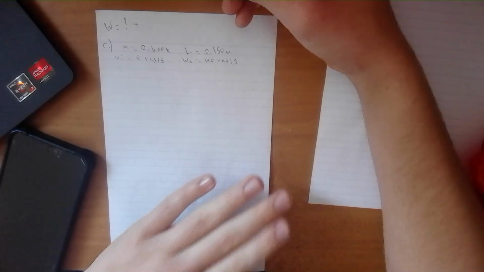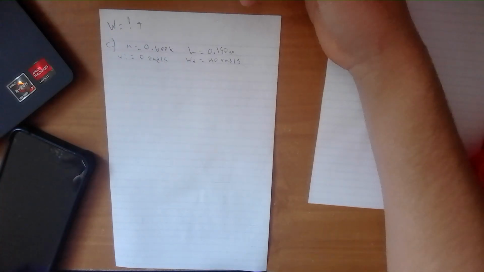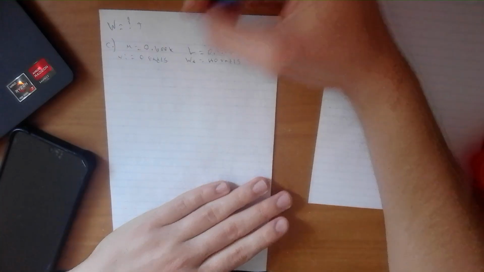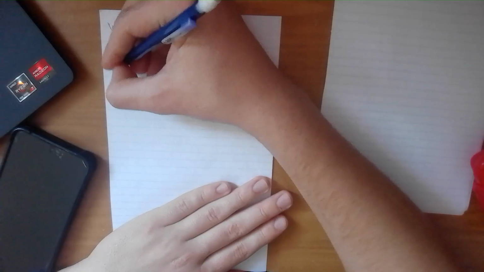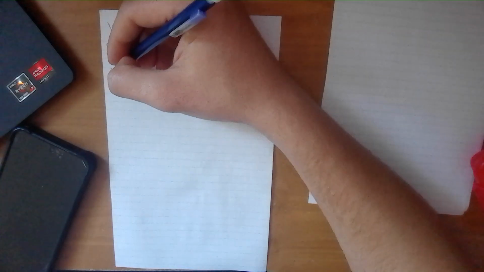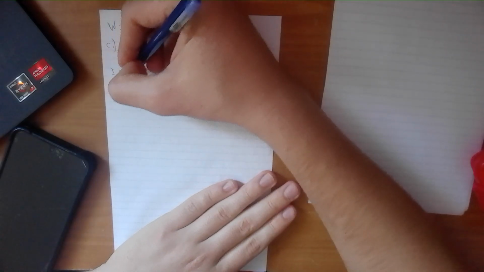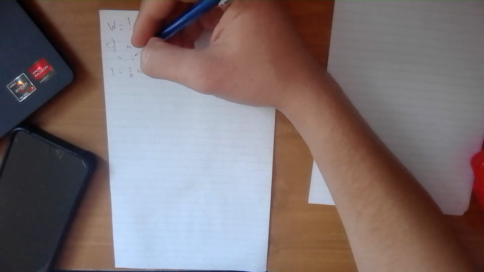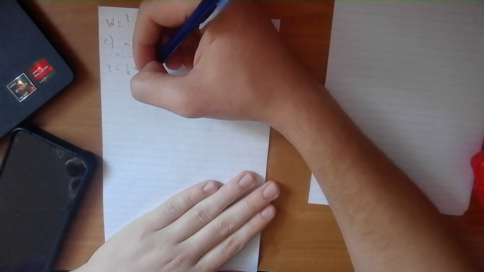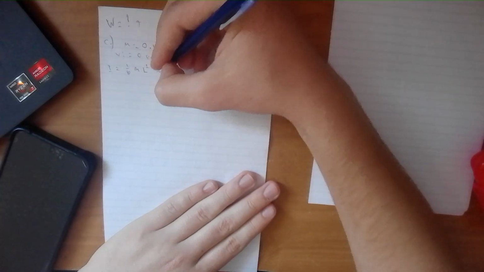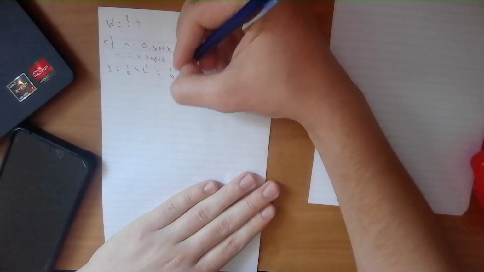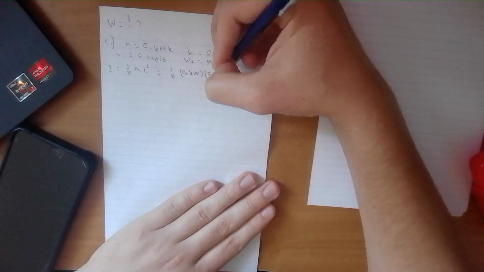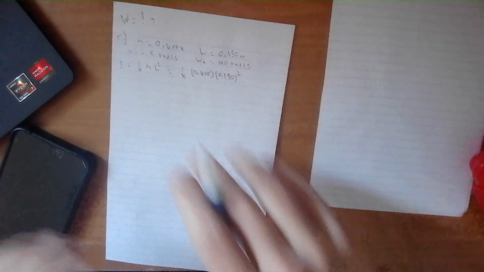Okay. Anything else? Okay. All right, so it's going to be the same thing using the work energy theorem. So we can just start out by finding inertia. We did last time the formula for inertia. Because it's a square, it's going to be 1/6 mass times length squared. Okay, and then we can just plug that in. So 1/6 times mass 0.600 times length 0.150 squared.